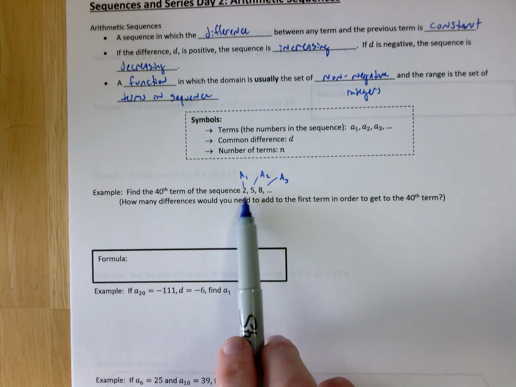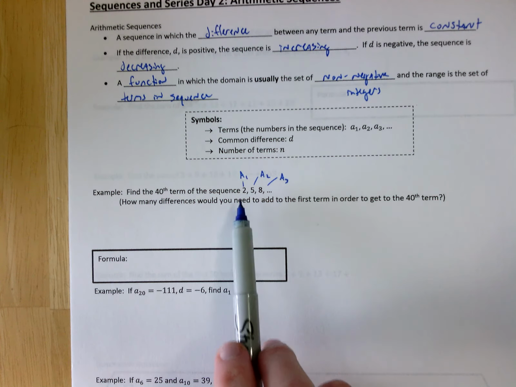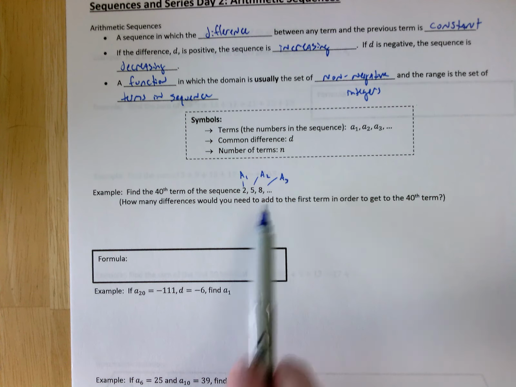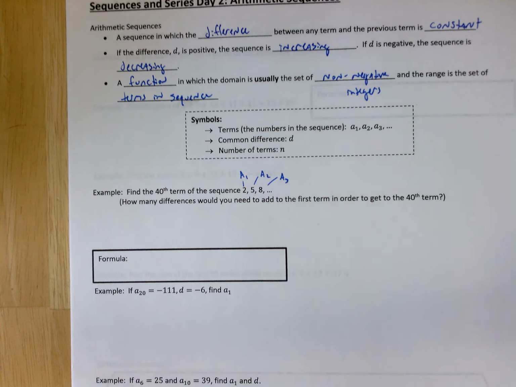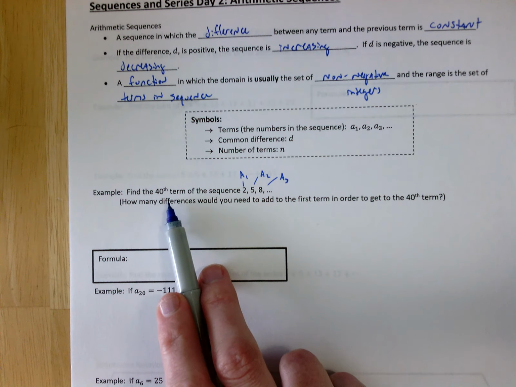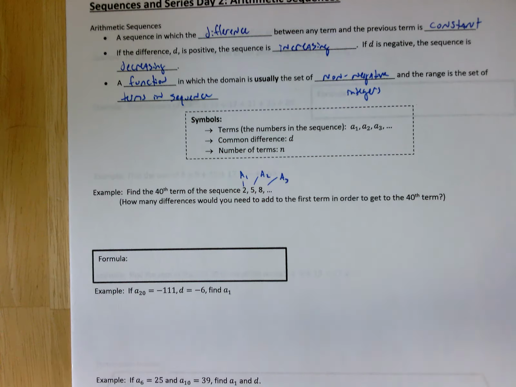I could look at this and say, well, looks like I'm adding 3 each time, so let me grab my calculator and start at 2 and start adding 3 a bunch of times. But one, that's going to take forever, and two, I guarantee you if I did that, I'd lose count of how many times I'd added that number, and then I'd have to start all over again, and it would be a real pain. So let's think about how we can do this easier. If I'm adding 3 a whole bunch of times, if I can just figure out how many times I'm adding it, then I can jump ahead and multiply, right? So if I want to go from the first term to the 40th term, how many times am I adding 3? Well, let's think about it.